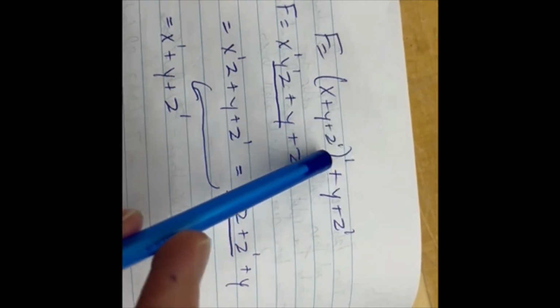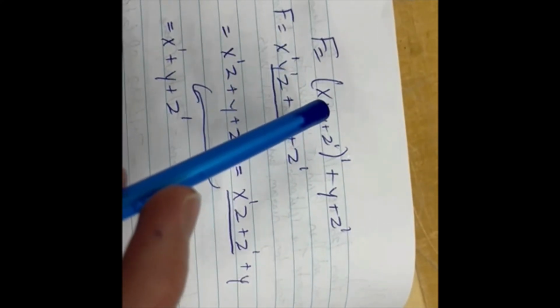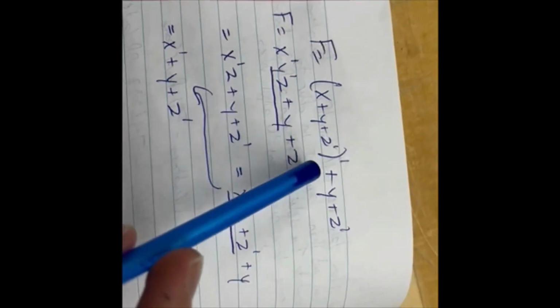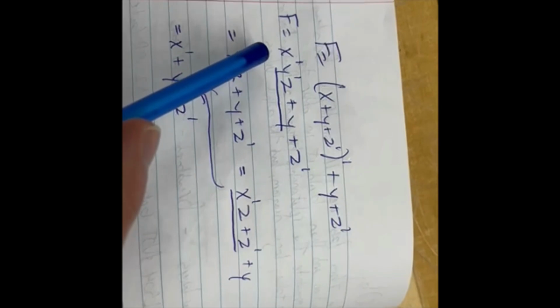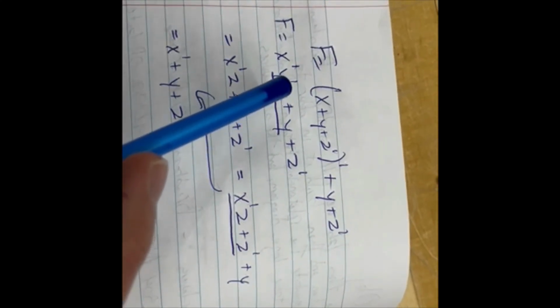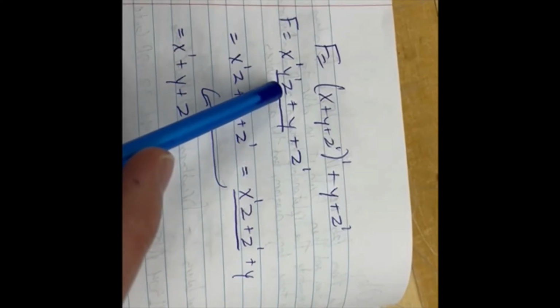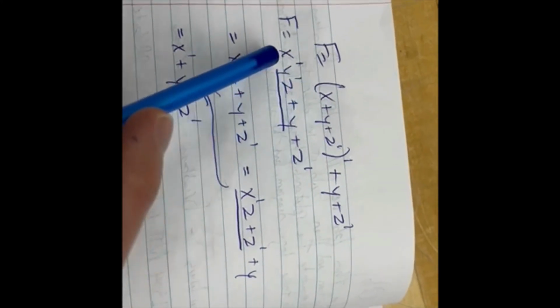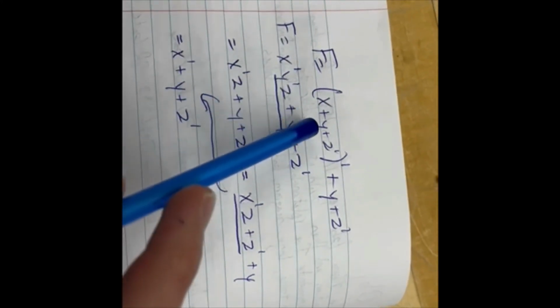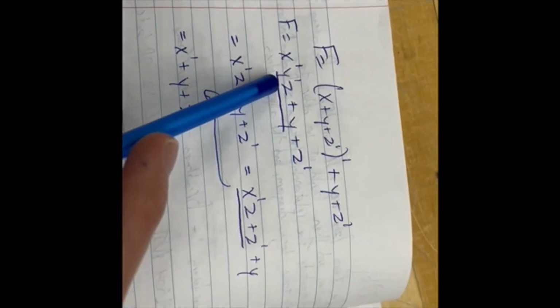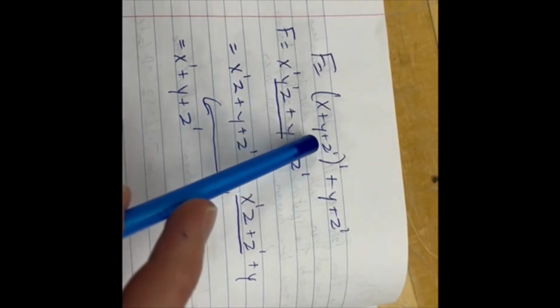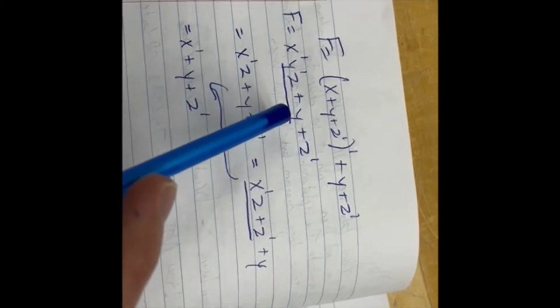The inverse of everything inside a parenthesis, if they're being added together, is to multiply them times each other and take the inverse of each variable. So x became x prime, y became y prime, and z prime became z. And instead of adding them, we multiplied them.